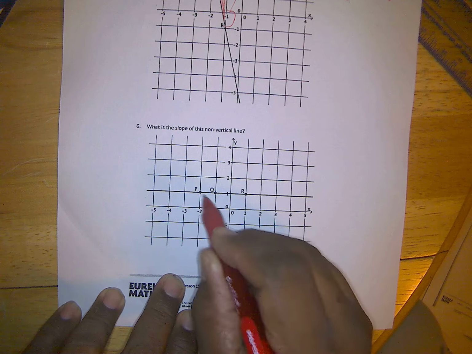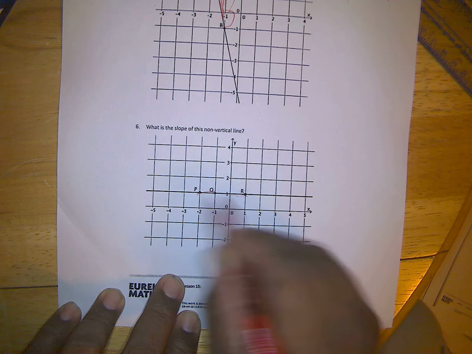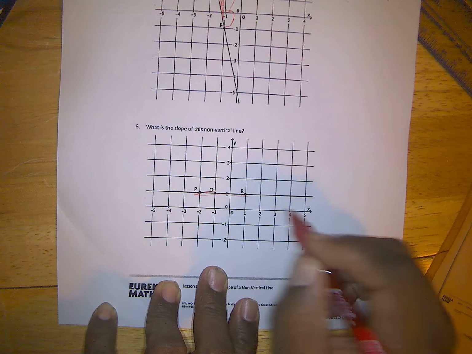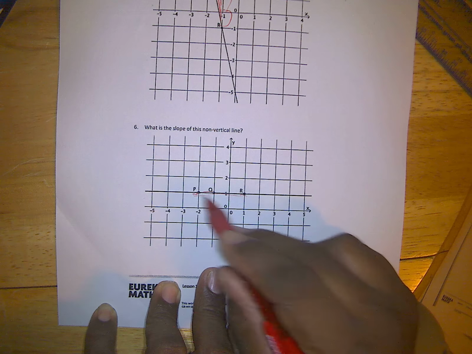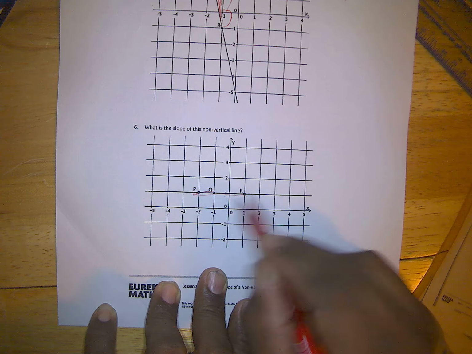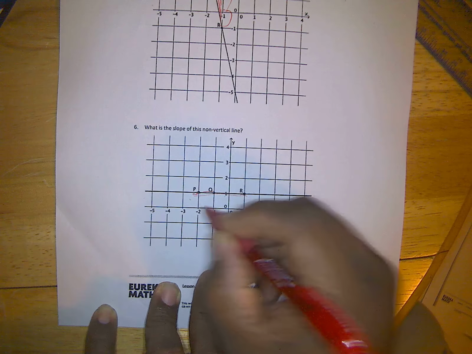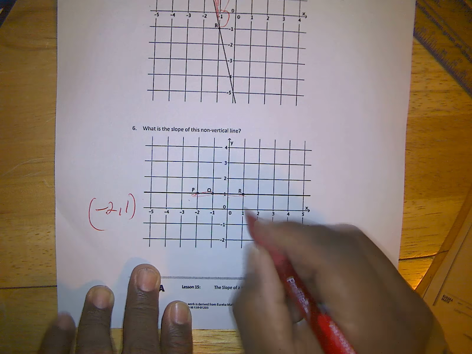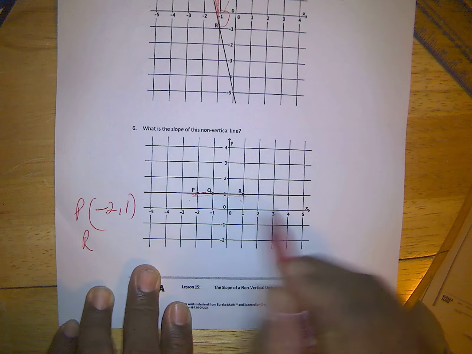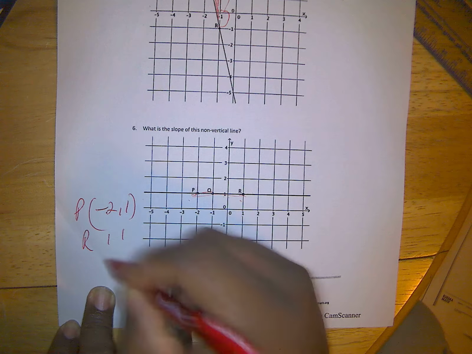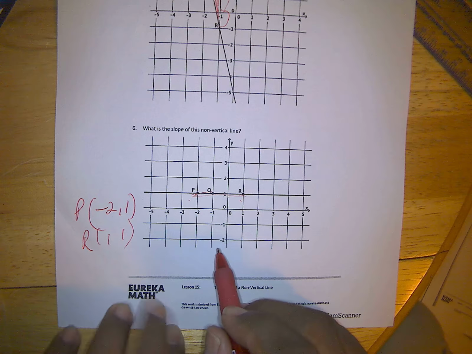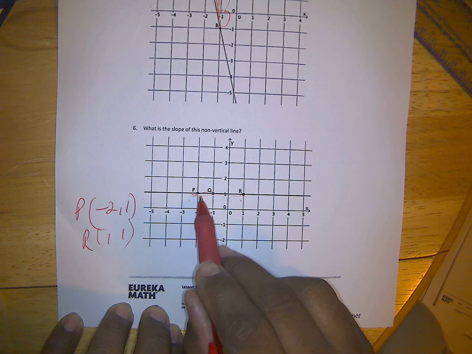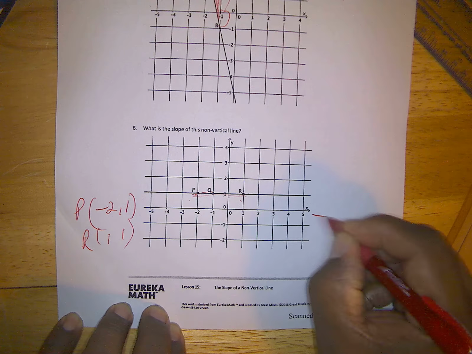Now this one, from our P to our Q to our R, reading left to right, was all one number. Okay, so it had no change. As far as our Y values go, our X value went from 1, 2, 3, 4. So we have basically negative 2, 1 here, negative 2, 1, and our R value is 1, 1. Okay, now we write basically how much did our X values change. Our X values change by 1, 2, 3, 4. So we'll put that here.